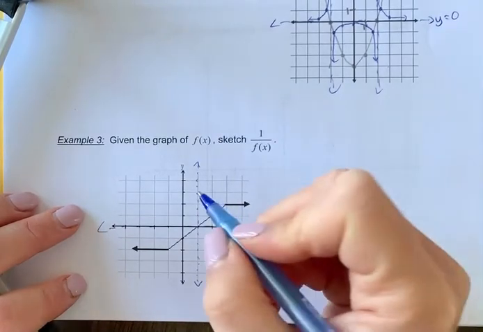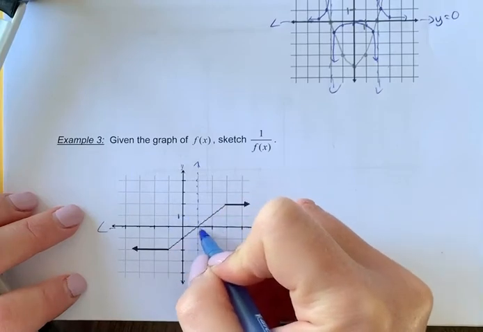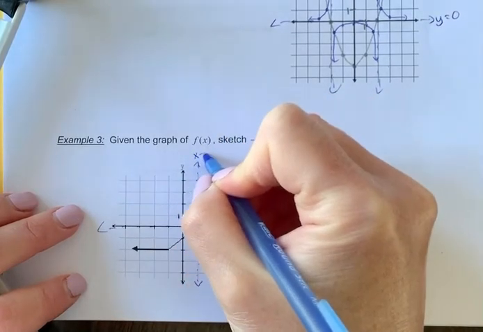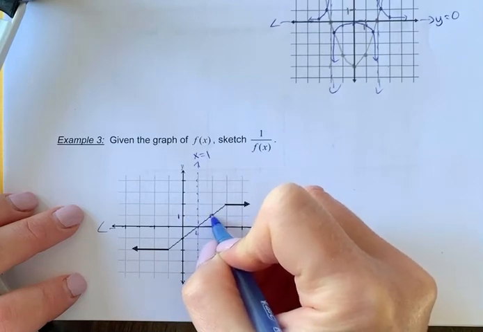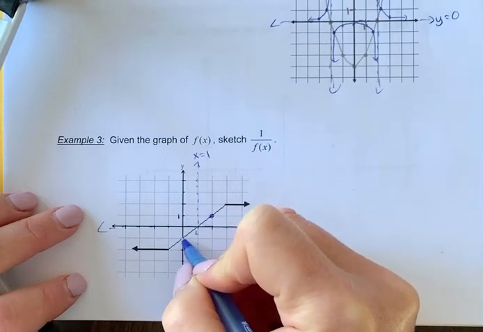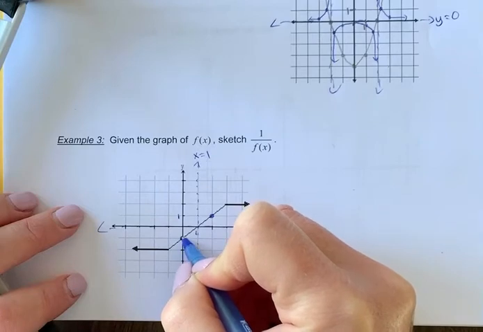My invariant points are at y equals 1, so we'll assume this is 1. Let's just put our scale in. And so at y equals 1, that point did not change. At y equals -1, that point did not change.